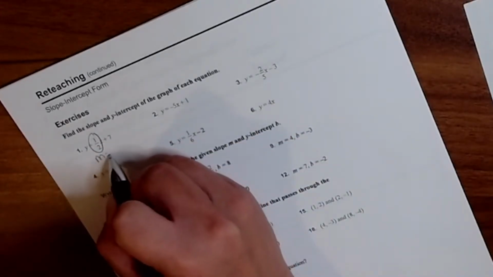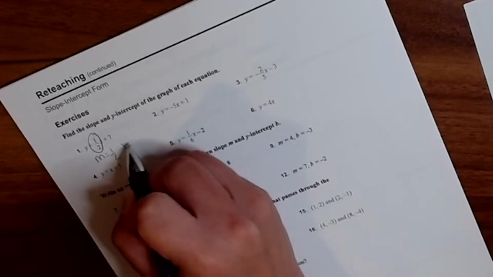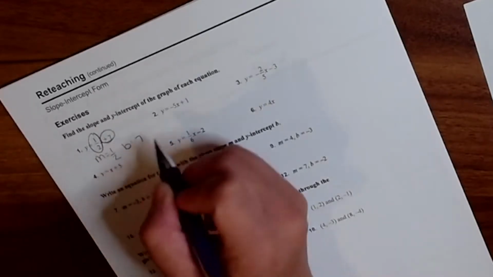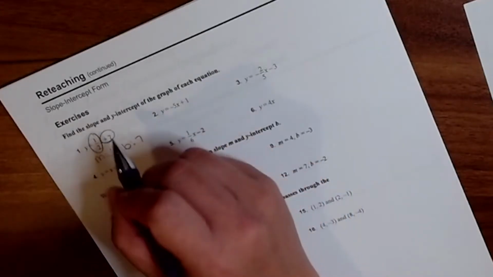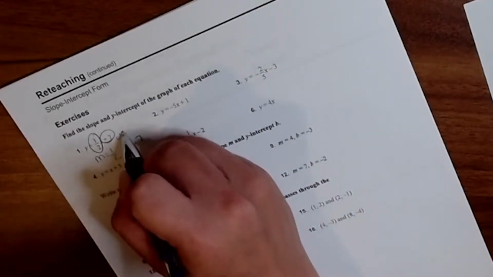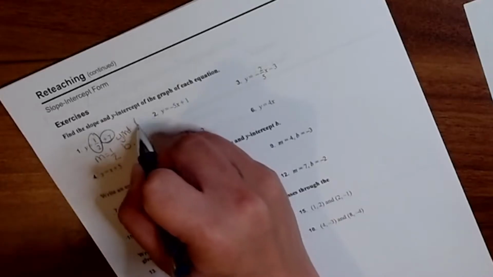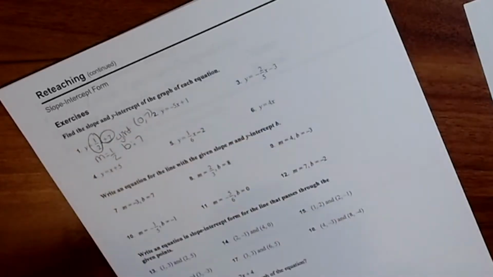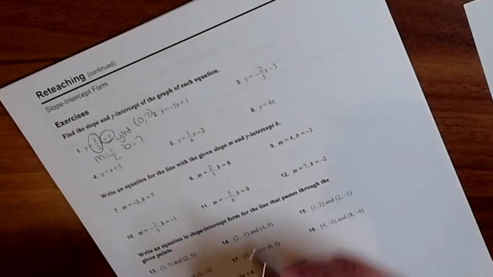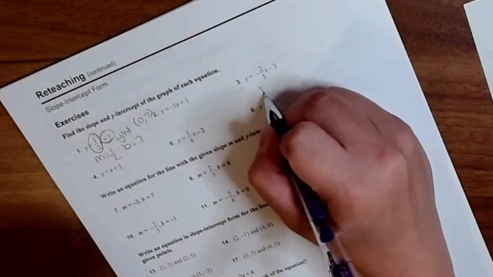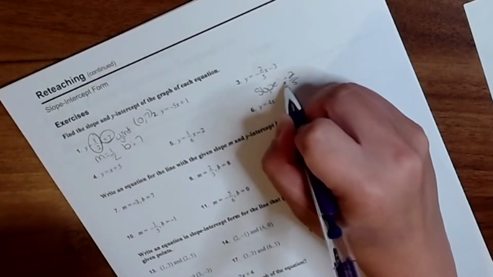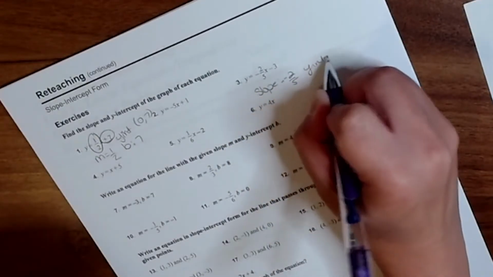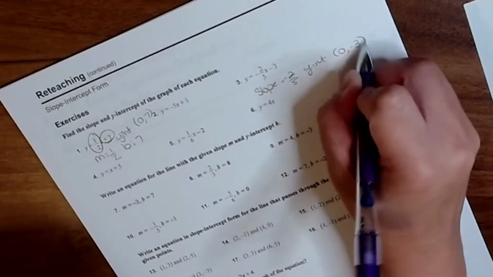So my slope is 1/2, and my y-intercept is the number being added or subtracted in my equation. But when I write my y-intercept, I want it to be a coordinate point. So I would like it to be (0, 7) and not just the value of 7. Okay, so here my slope is -2/5 and my y-intercept is (0, -3).